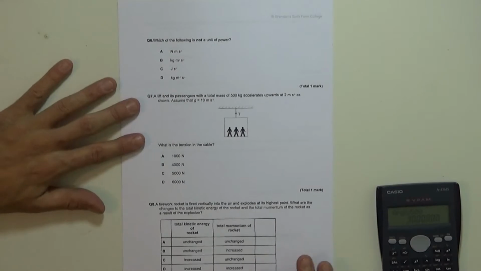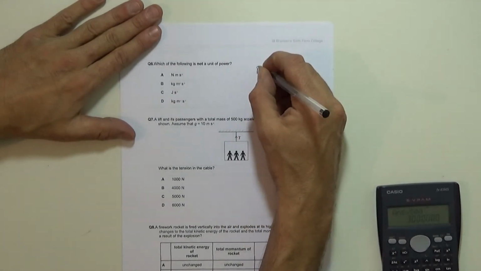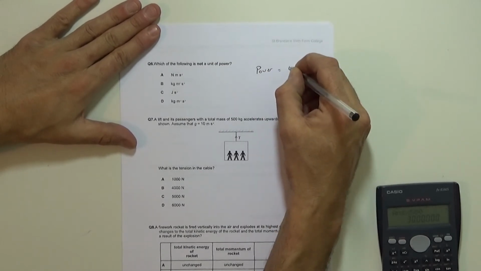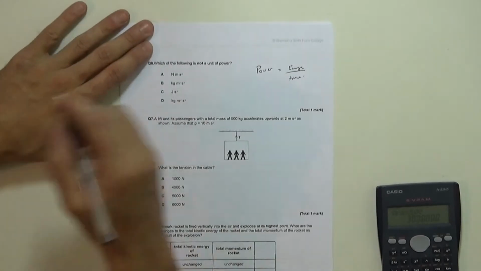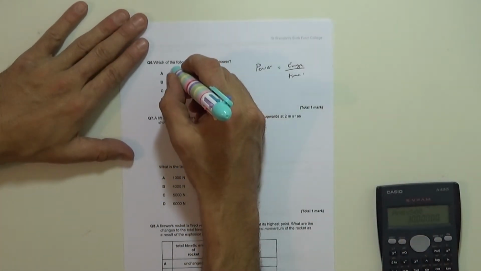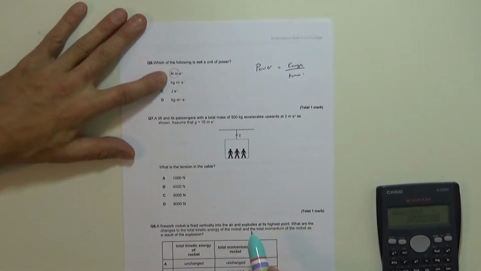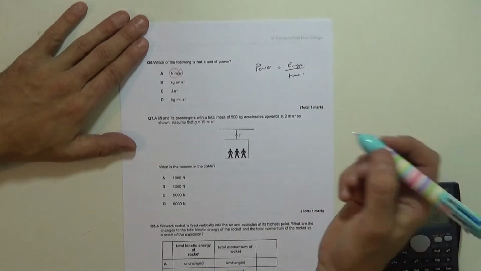Nearly there. Which of the following is not a unit of power? Well, let's just think about what power is. Power equals energy divided by time, energy per unit time. So we know that for this first one, newtons times meters, force times distance, that's work done, and s to the minus 1, well there you go, that's joules per second.